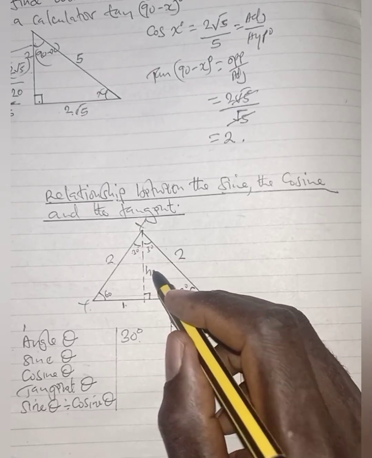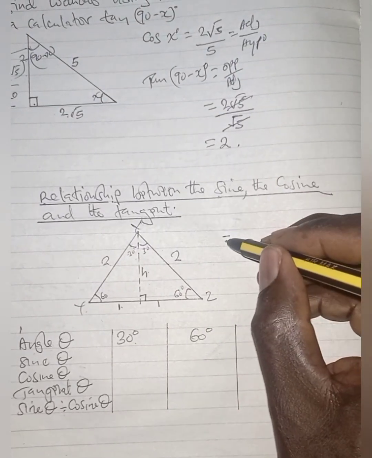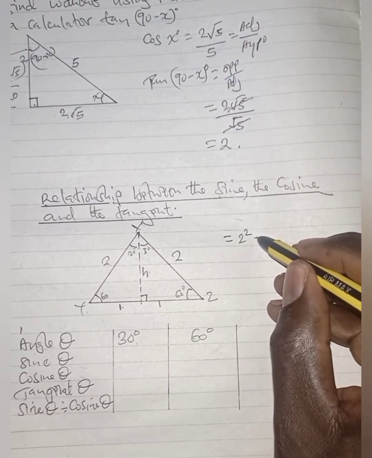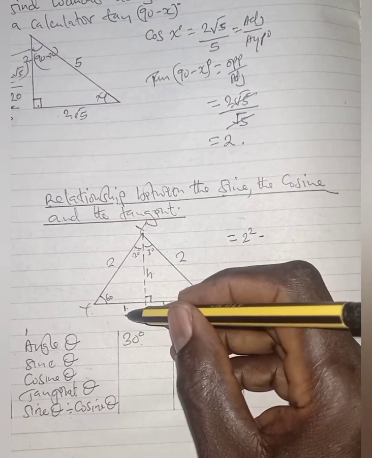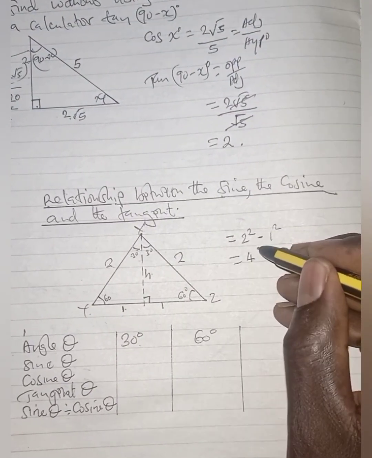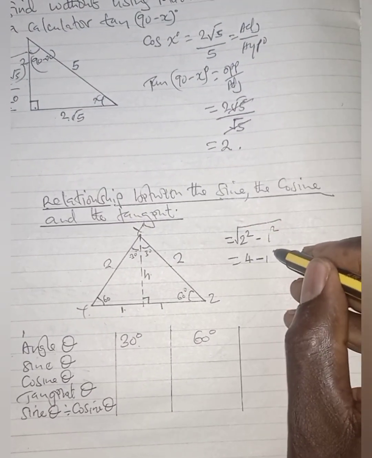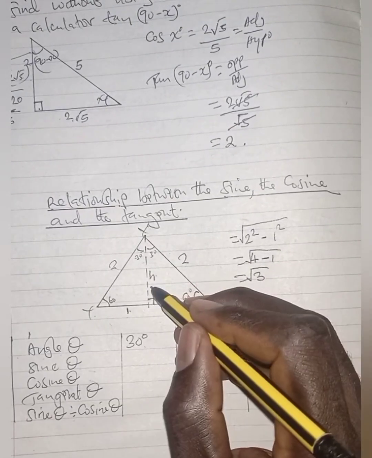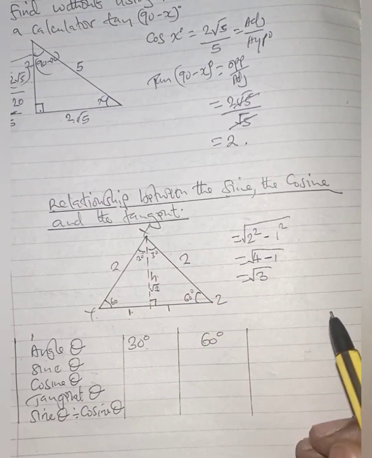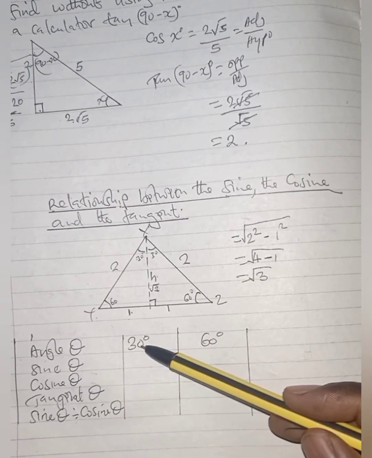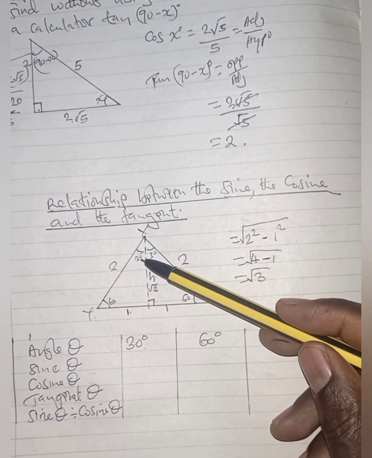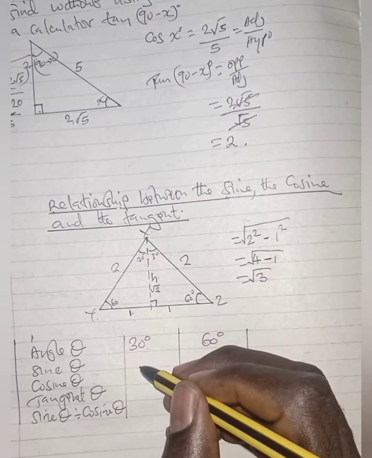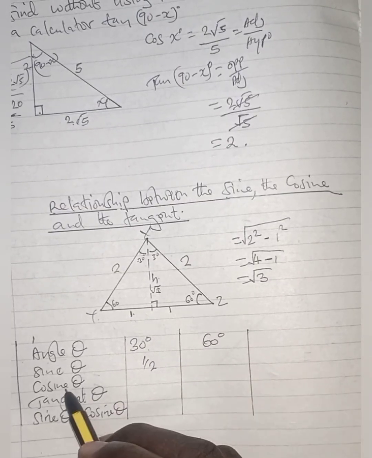Now we can find the height using Pythagoras theorem. The height will be the square root of the hypotenuse squared, 2 squared, less this side squared, which is 1, so that gives us 4 minus 1, which is equivalent to 3, the square root of 3. So the height here is the square root of 3. Now if we are to get sine 30 degrees, it is the opposite side over the hypotenuse, so it is 1 divided by 2.